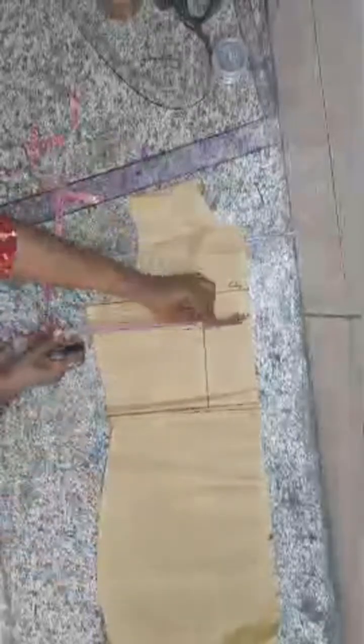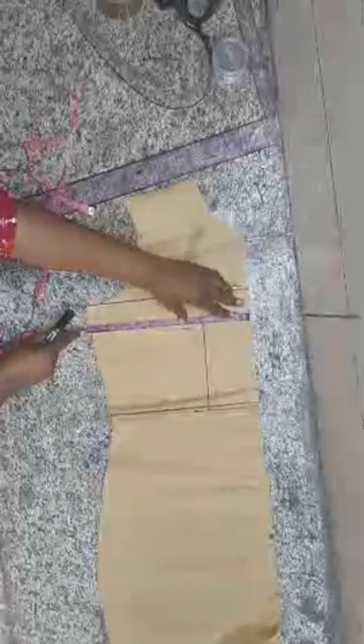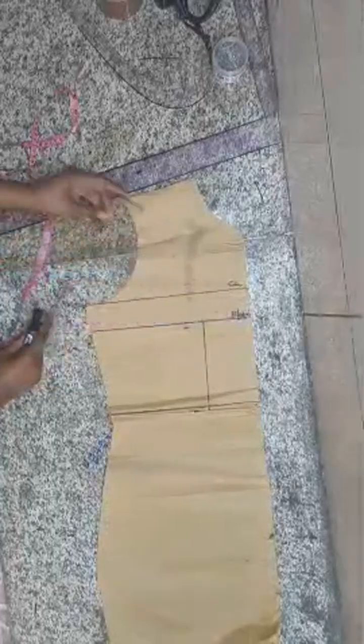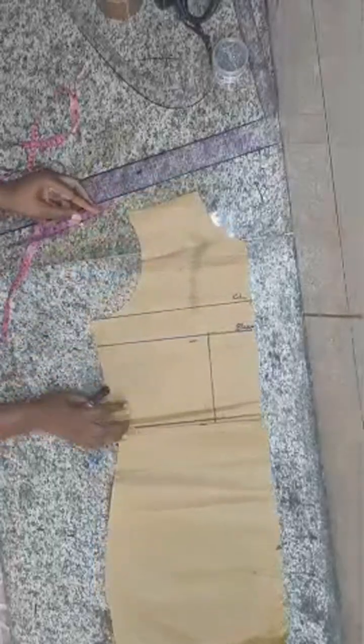As you can see, this pattern was dartless. It was a dartless dress pattern, because when I check here, I made a dress pattern but without a dart. Okay, so I'm going to improve my pattern a little bit.